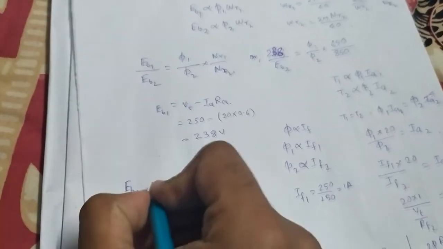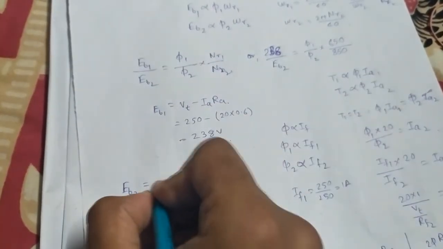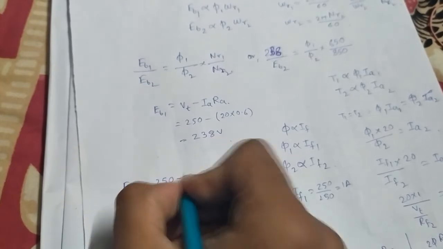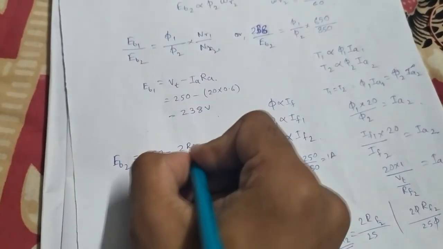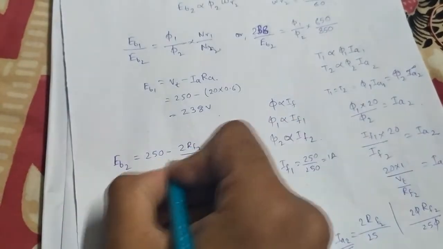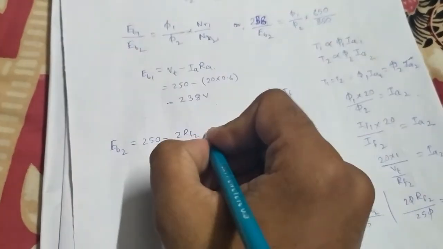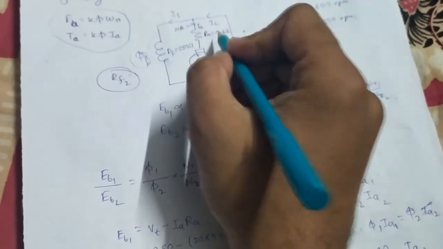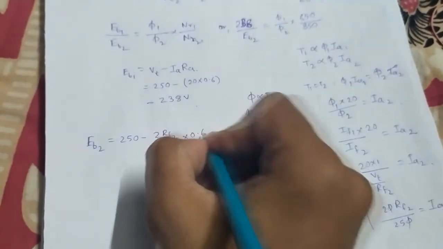So EB2 equals, Vt is the same as before, so 250 minus Ia2 Ra, where Ia2 is 2Rf2 divided by 25. So Ra value is 0.6.